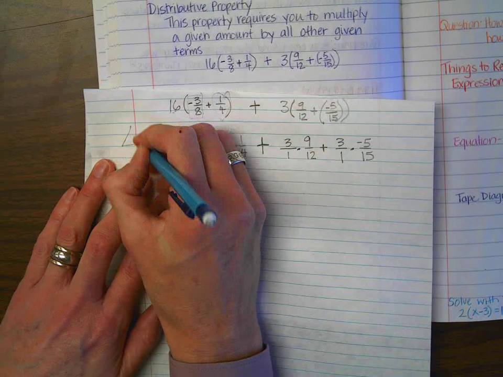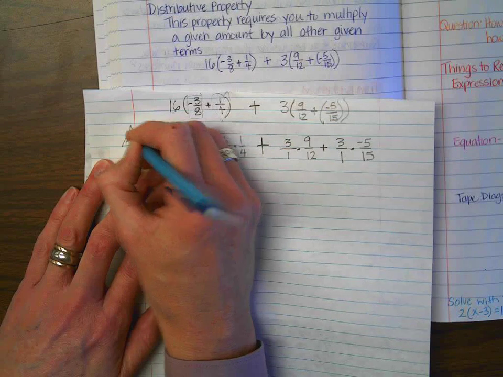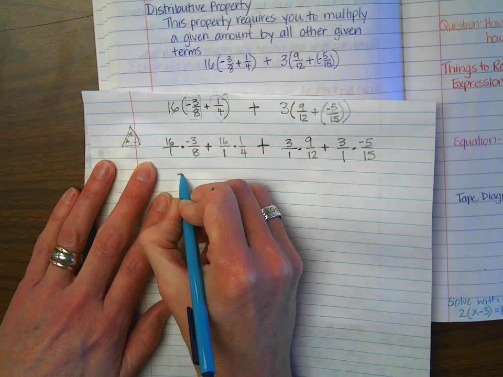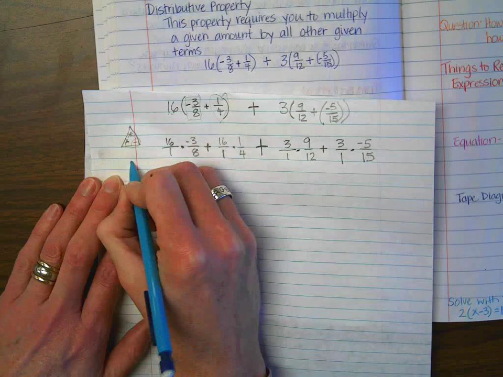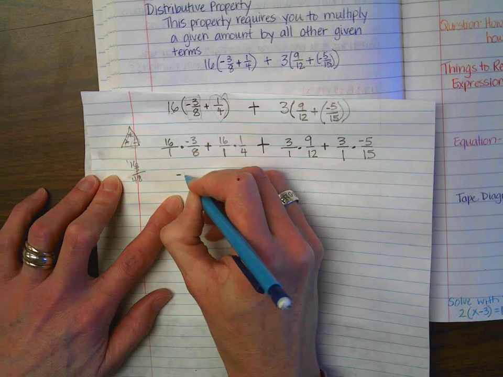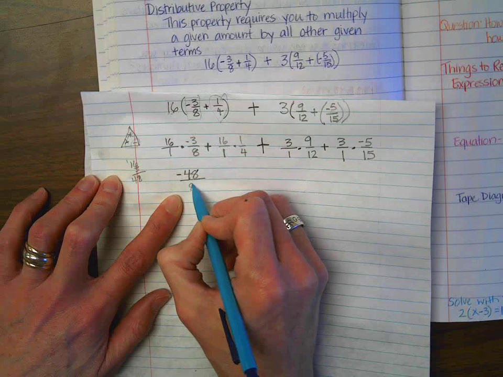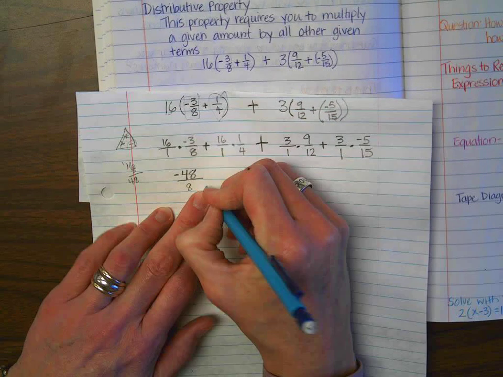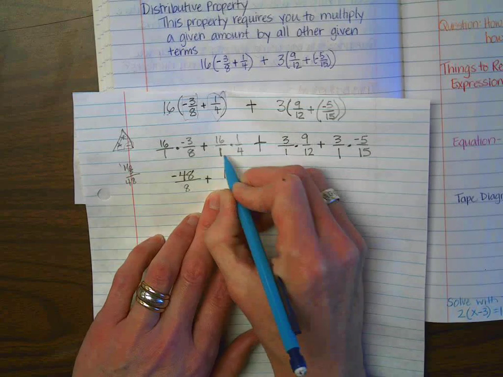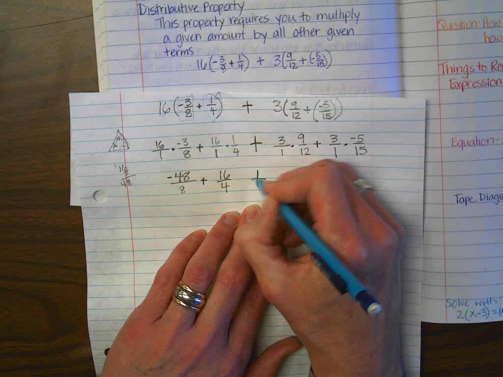So we do 16 times a negative 3. So we have a positive and a negative, right? So what we're left with is a negative. So down here we're going to write negative 16 times 3. 16 times 3 is 48. So we have 48. And then 1 times 8 is 8. So that's what we have with that one. Plus 16 times 1 is 16. 1 times 4 is 4.